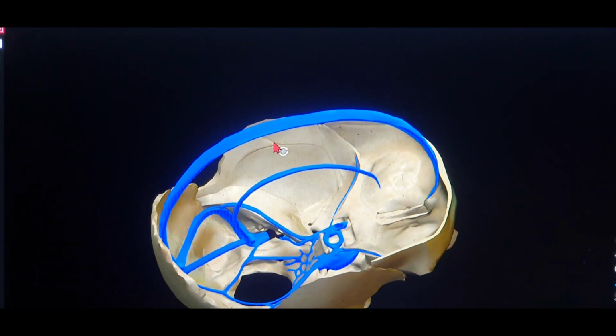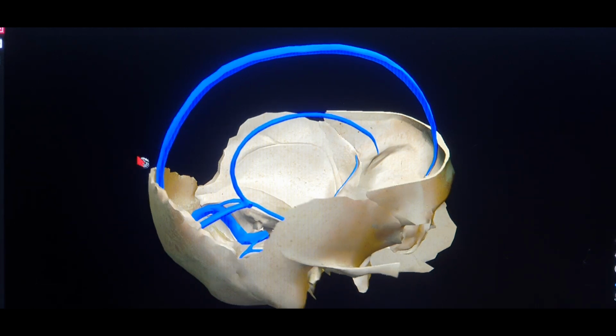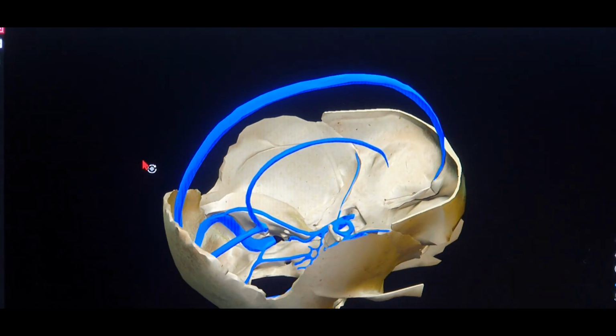As you can see over here, there's a huge gap between these two, right? So why is there a huge gap between these two? Because there's a structure called the falx cerebri between them. The superior sagittal sinus is on the superior aspect of the falx cerebri, and the inferior one is on the inferior aspect of the falx cerebri. So these are attached to the falx cerebri in the midline, as you can see very clearly.